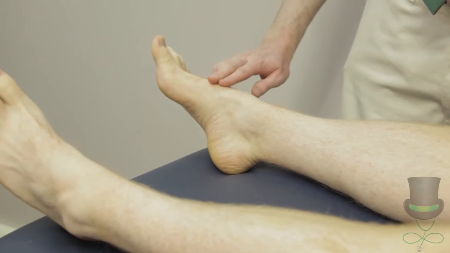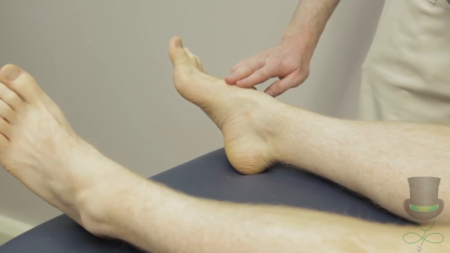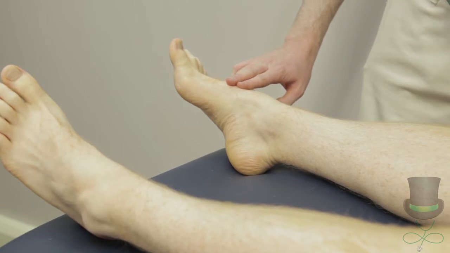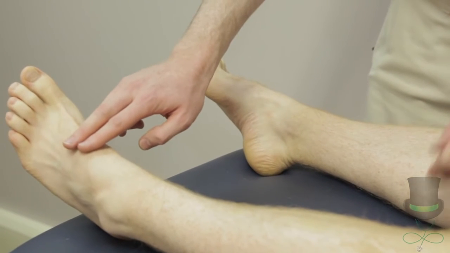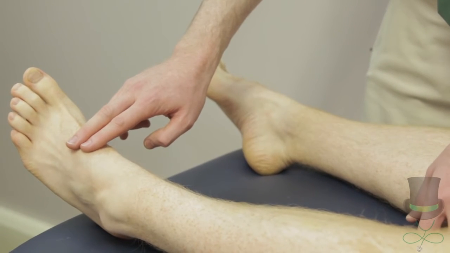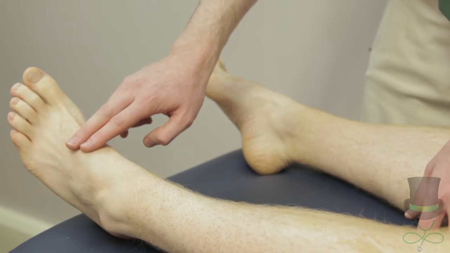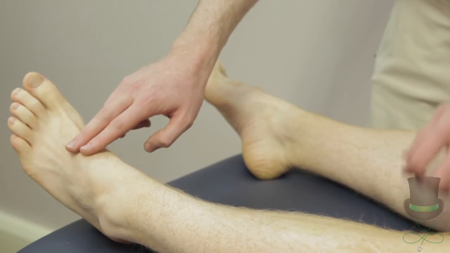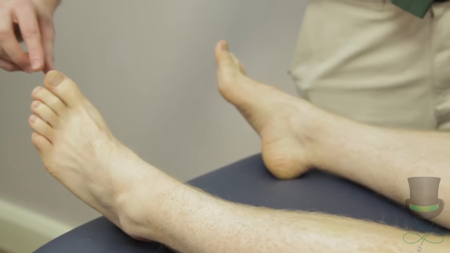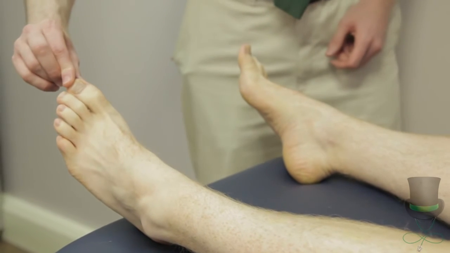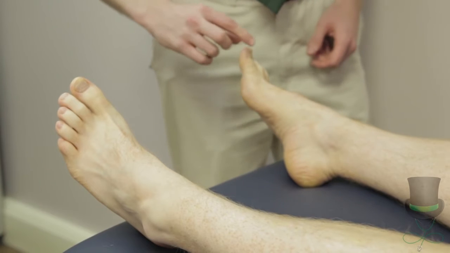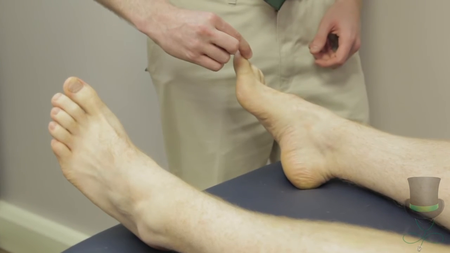Move on to dorsalis pedis pulse. This is located lateral to extensor hallucis longus tendon, just distal to the dorsal surface of the navicular bone. Okay, I'm just going to squeeze your toe now. Check capillary refill time. This is normally less than 3 seconds. The other side.